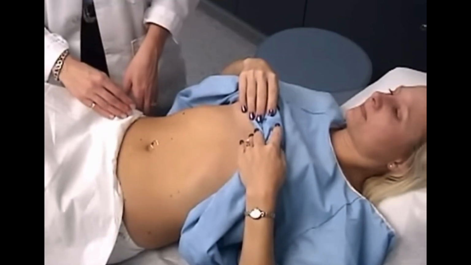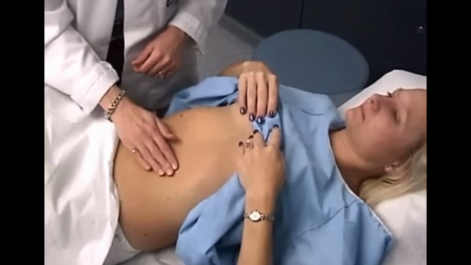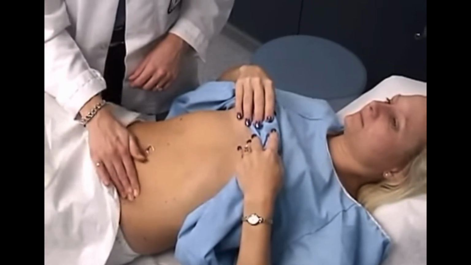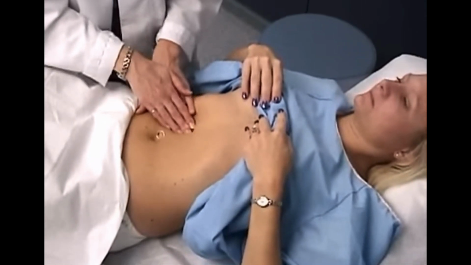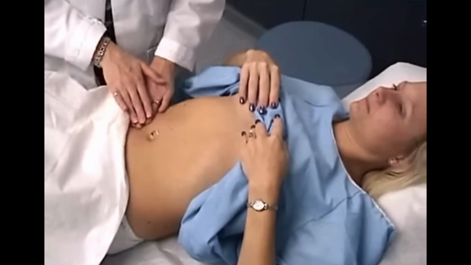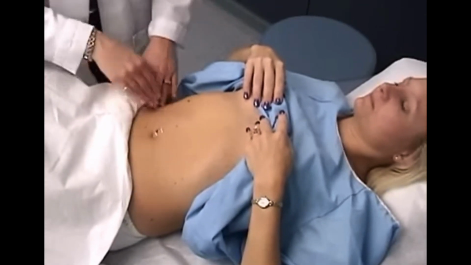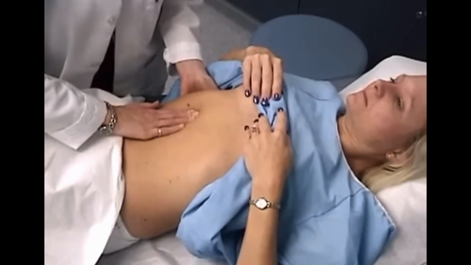Now we'll go ahead and palpate the abdomen, first lightly. Just tell me if you feel any discomfort. Okay. And then a little more deeply. Okay? And now I'm going to palpate your liver. Go ahead and breathe in for me. And out.